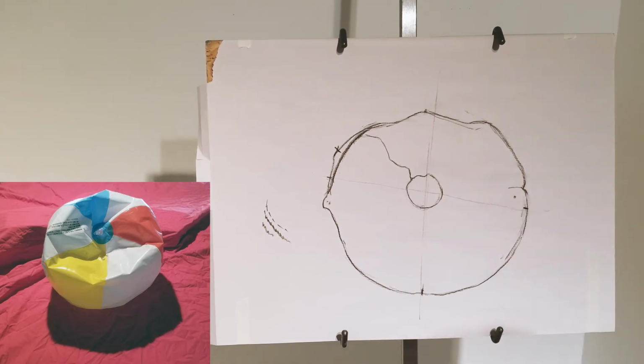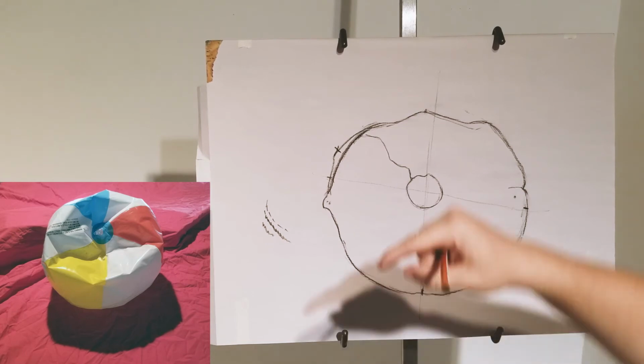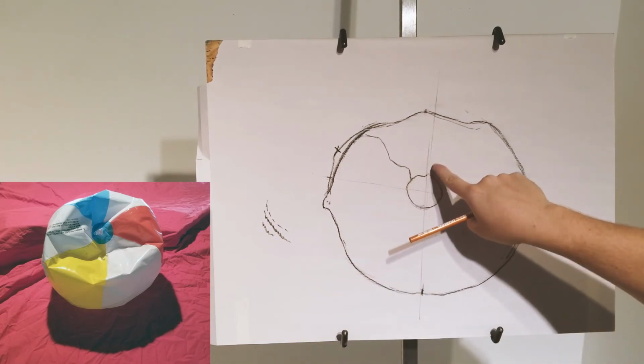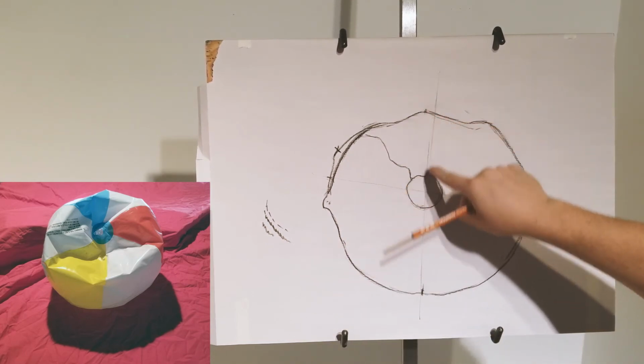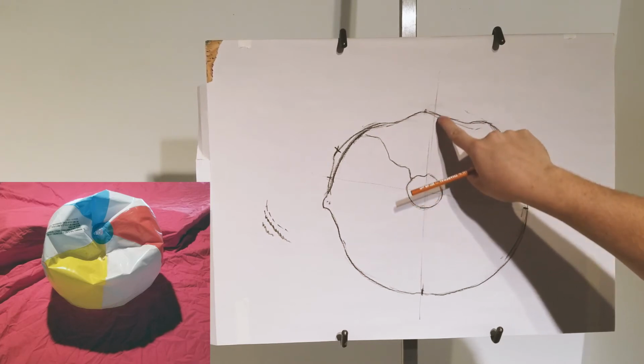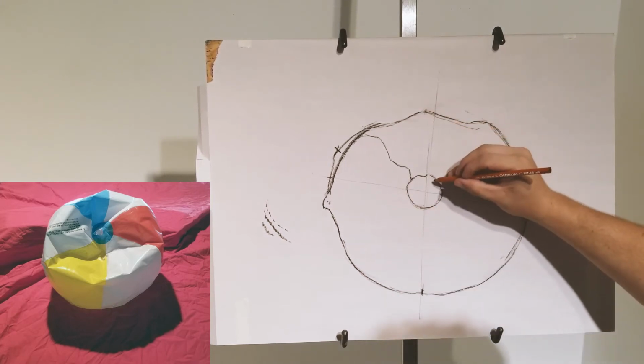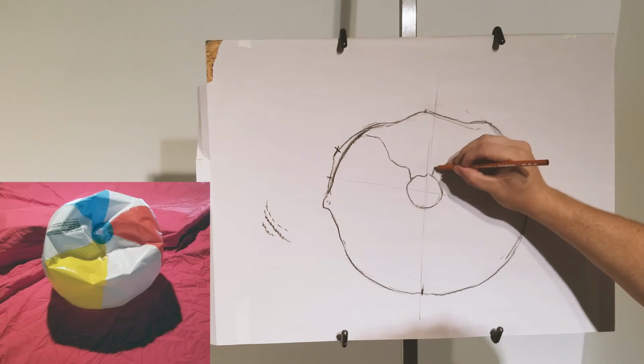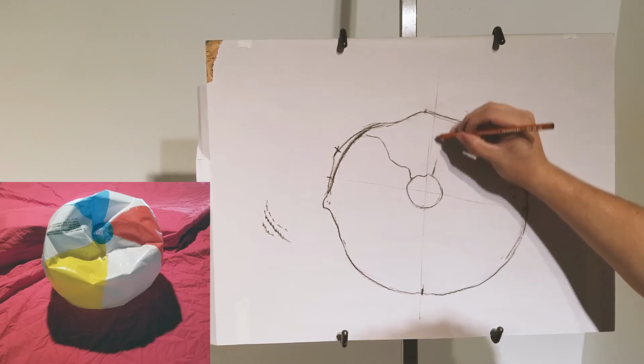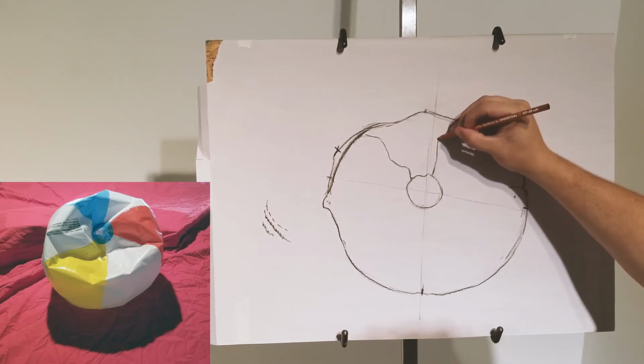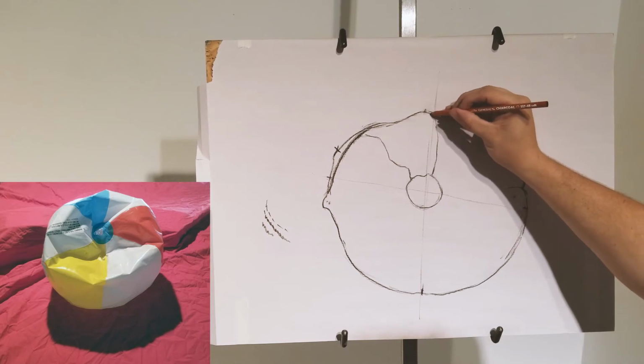So that's one contour down. The next one is actually a lot easier. It's almost like a small upside down J, a sweep that takes us out from the center, and it just carries us through the curve of this ball. So I'm going to just drop that in real quick. And it's not really a drastic contour.